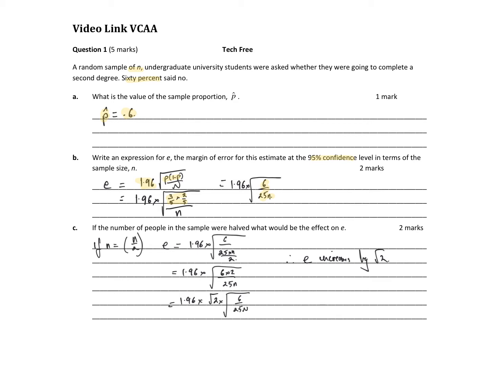All right, so what happens if the number of people in the sample were halved? What's the effect on E? So in other words, that N value from part B is now N on 2. So you can see in here, instead of 25N, it's 25N on 2. So flip the 2, and we end up with 2 times 6 over 25N.